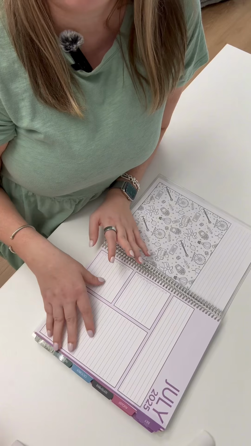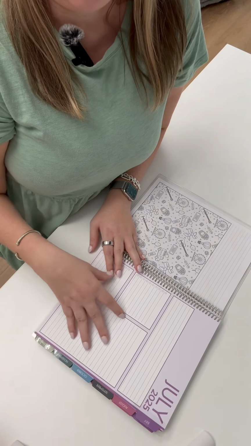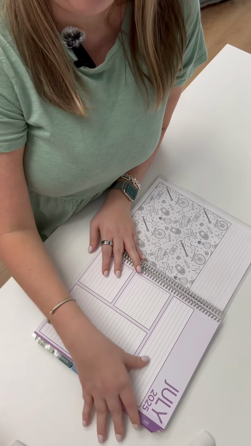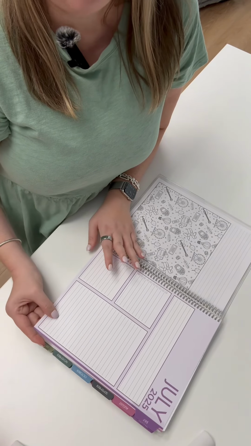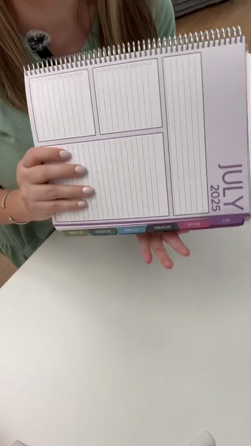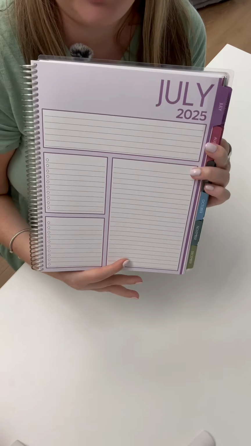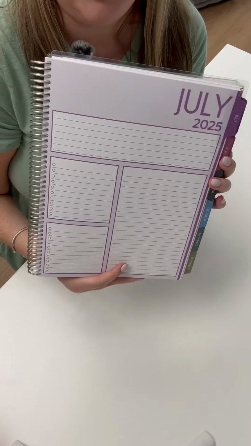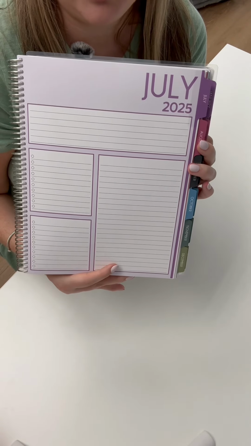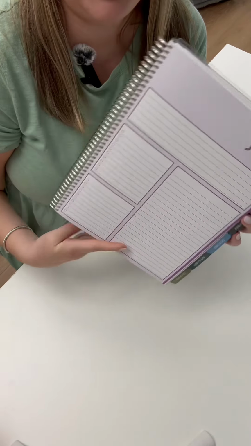So what I did is I put a different layout in each of these months. So they will look very similar. Like you will have a month at a glance after this month dashboard. I love this month dashboard, by the way. I use this often. This is actually where I plan out my mastery assignments for each of my classes. And I want to make sure that I hit those masteries throughout that unit. So I use that often on this page.